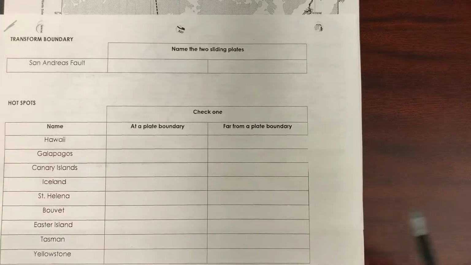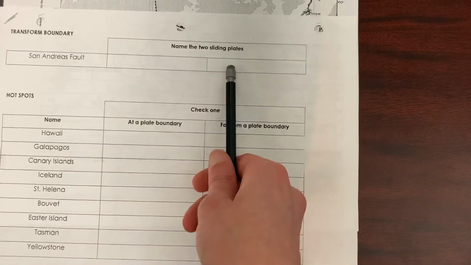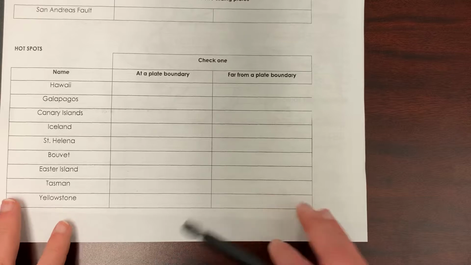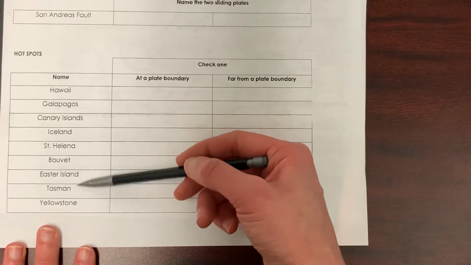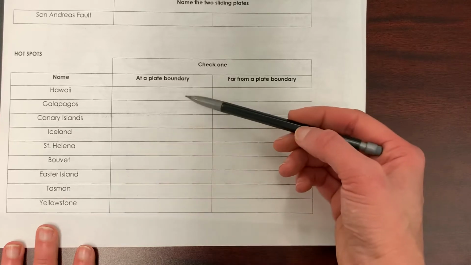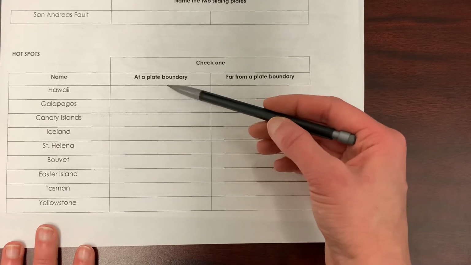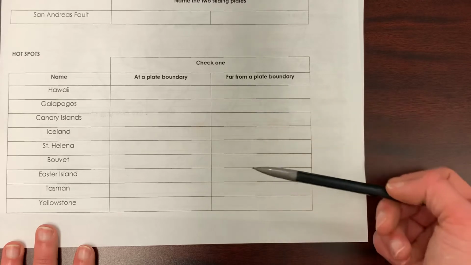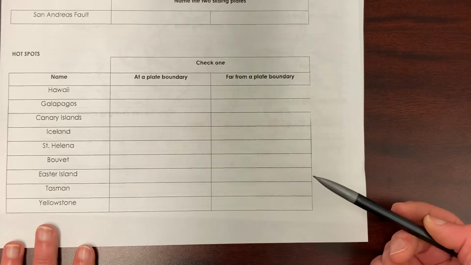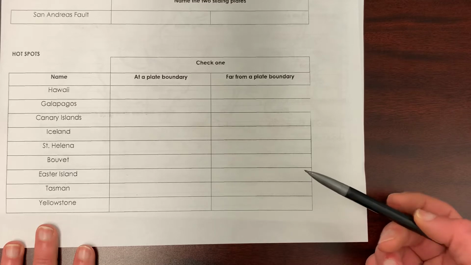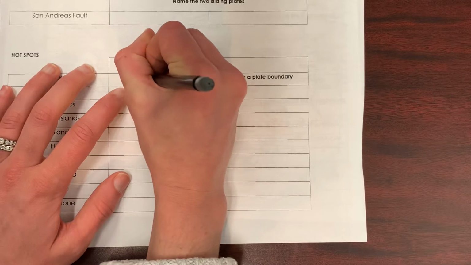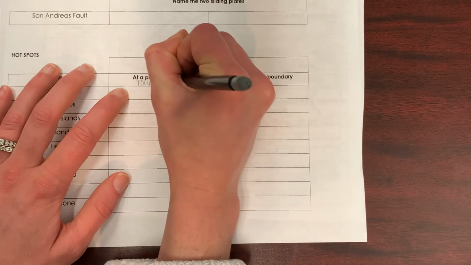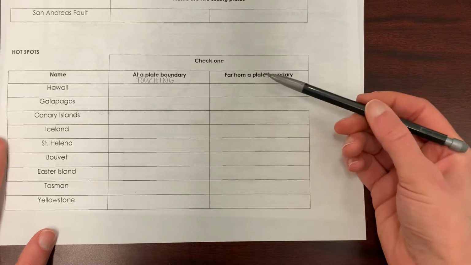Okie dokie. Final thing, on the back, you have to find the San Andreas Fault and name those 2 sliding plates. And the last thing you'll need help with possibly is you are finding all of these hot spots. And when you find each hot spot, you're going to put a check if it is at a plate boundary or if it's far from a plate boundary. So if it is touching a plate boundary, then it counts as being at a plate boundary. So I'm just going to write touching underneath this. If it's not touching it, then we count it as far from a plate boundary.